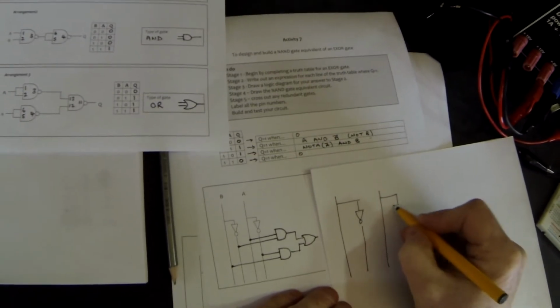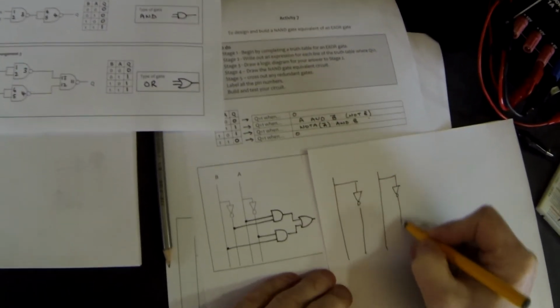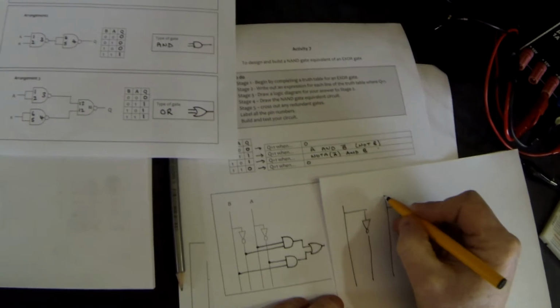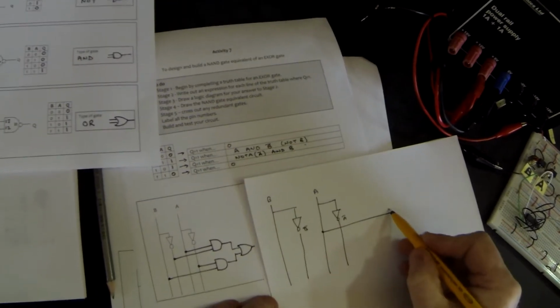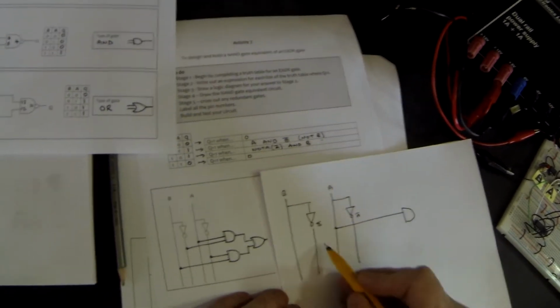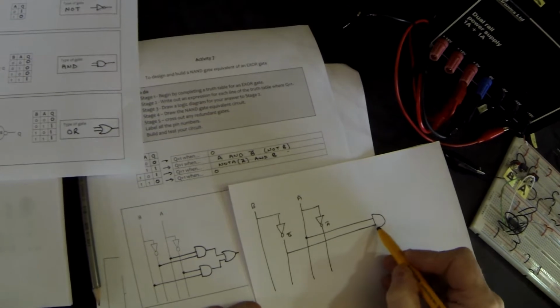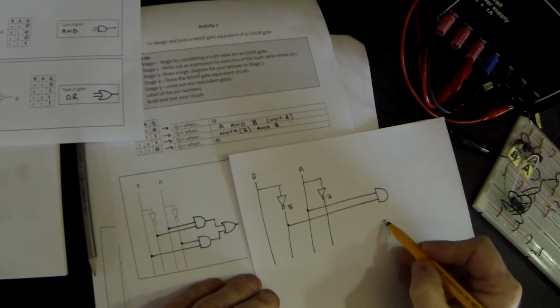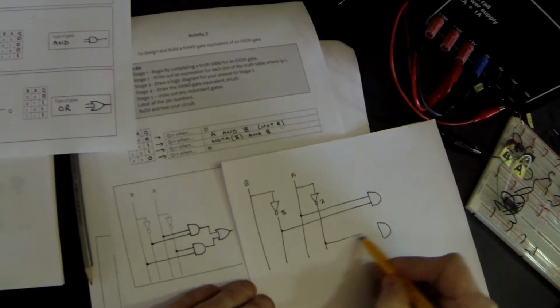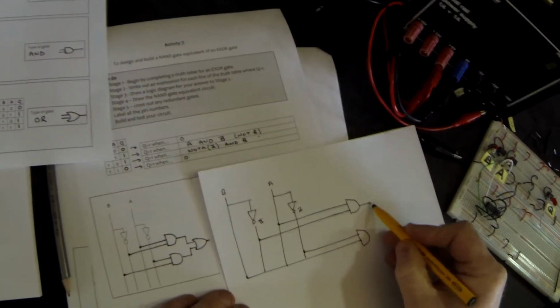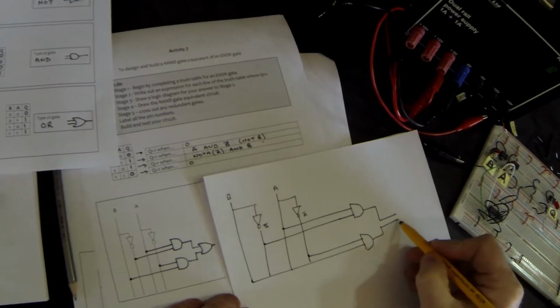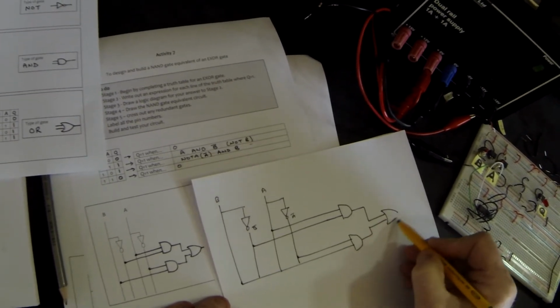Here is my A with my NOT A. Okay, so this is NOT A if this is A. This is NOT B if this is B. And this was my AND gate, which was NOT B and A. This was my AND gate. That was NOT A and B. And that all fed into an OR gate, which was the output Q.